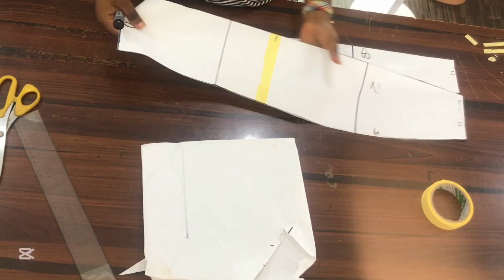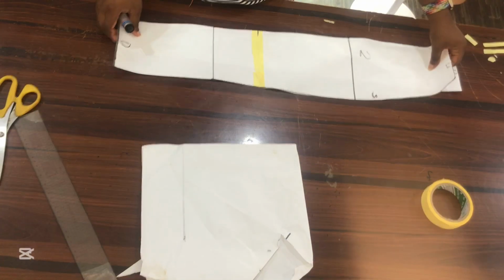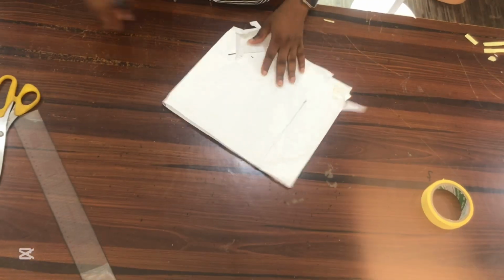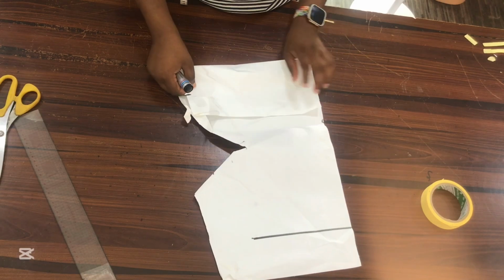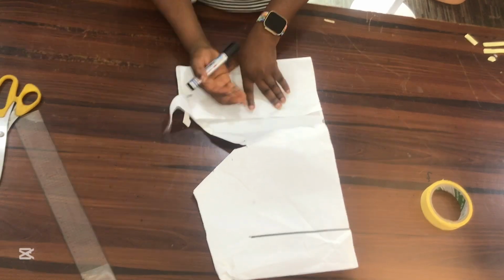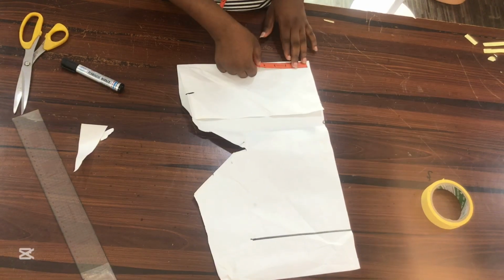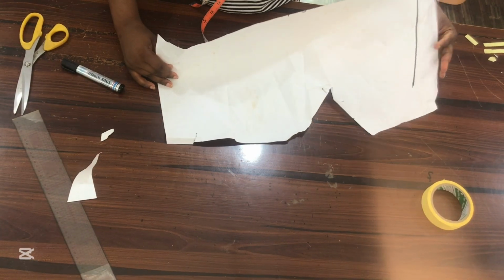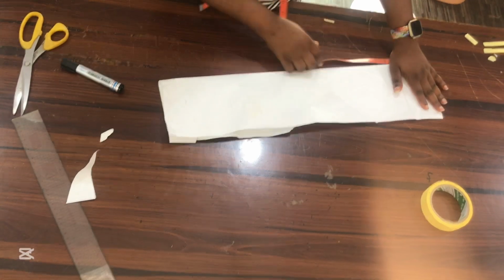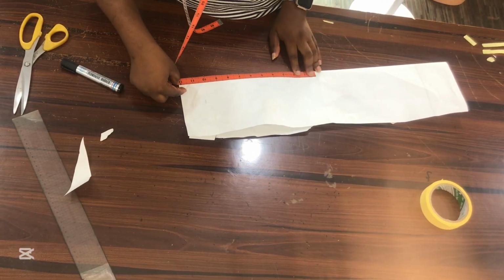And you're also going to indicate, as you can see, I'm indicating here. Now this indication, while cutting my fabric, I'm going to be using it as a reference for notching, to know where the godet is going to stop. So I got 12.5 for my godet length. So I'm going to be cutting a 12.5 godet on paper.